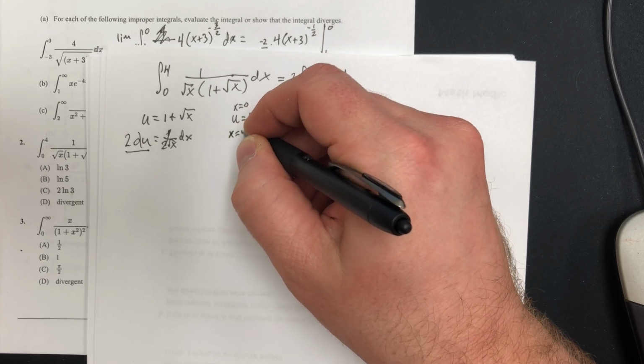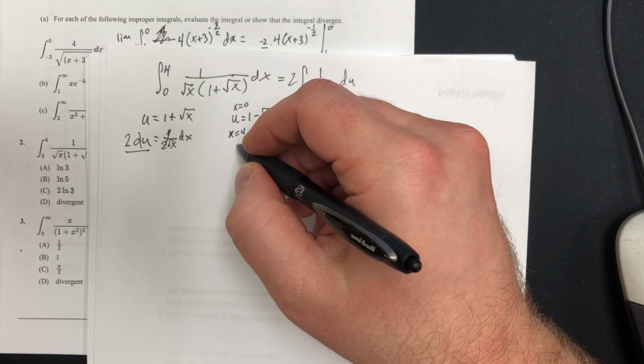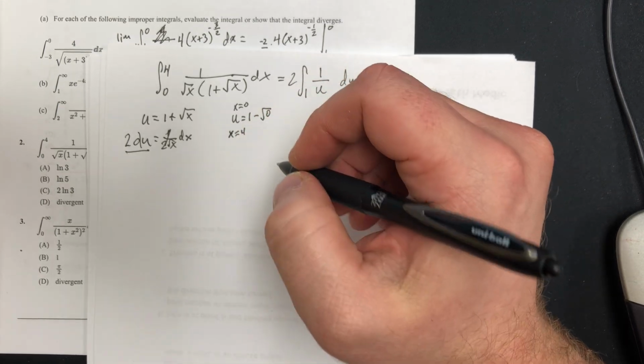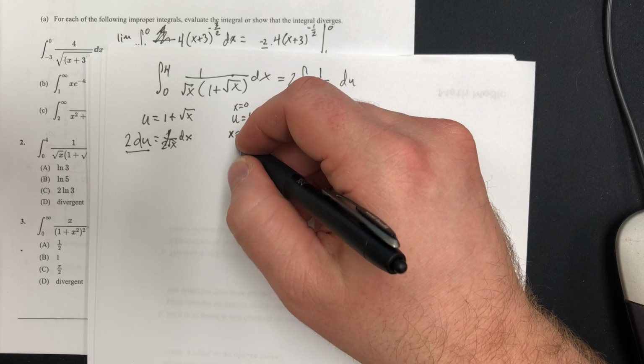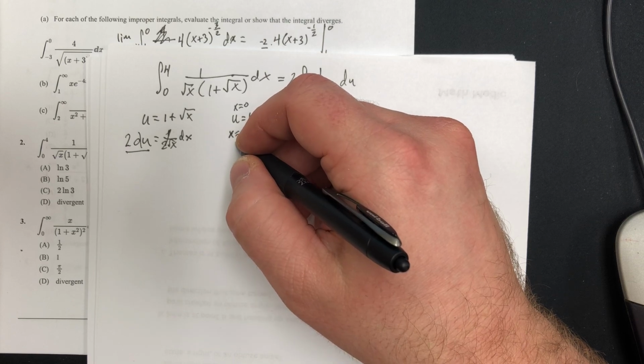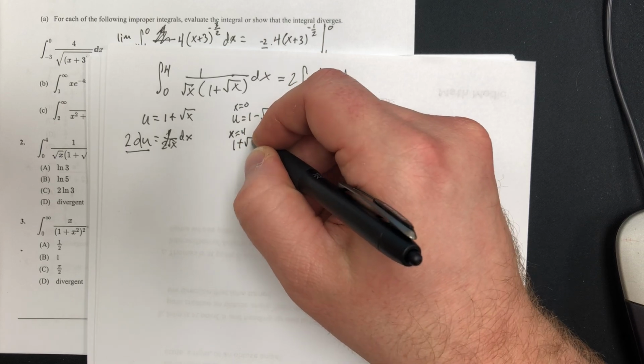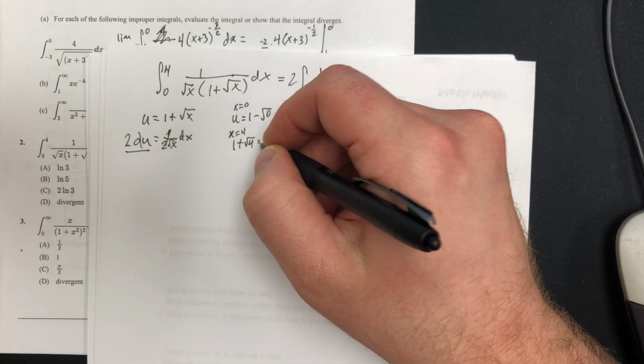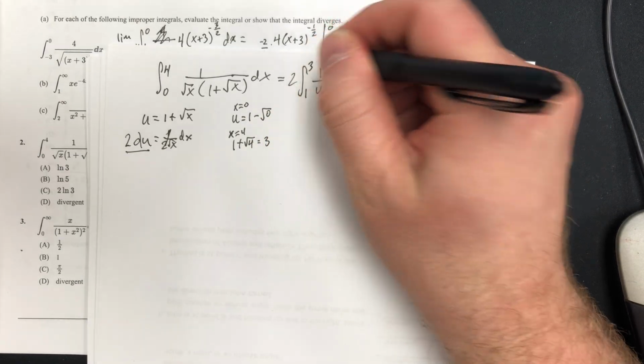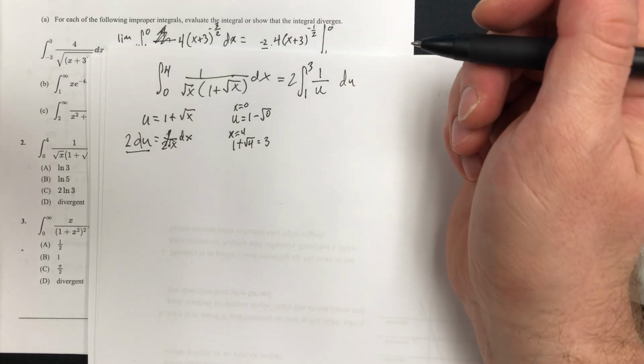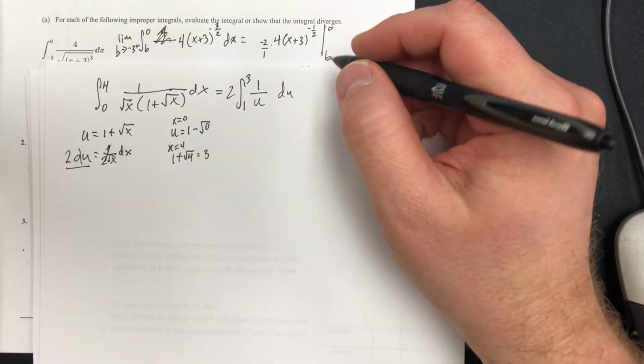when x is 4, I get 1 plus root 4. Sorry, I was just thinking about where I'm going with this, and I'm like, am I doing something stupid? So from 1 to 3 of 2 du over u, can I just do this?